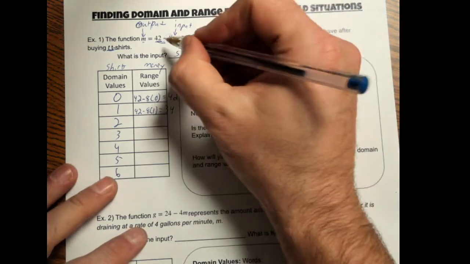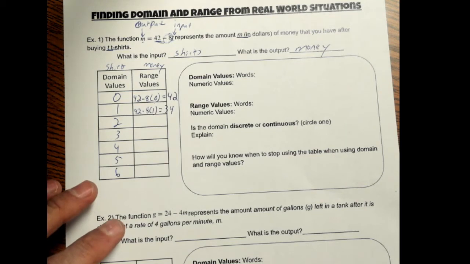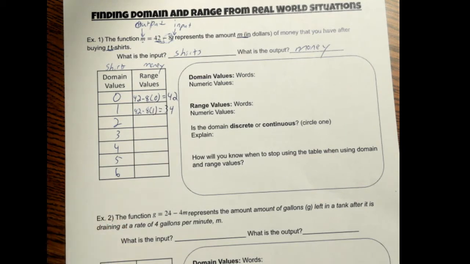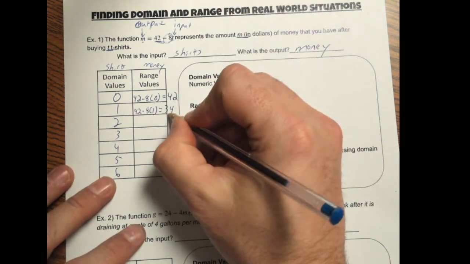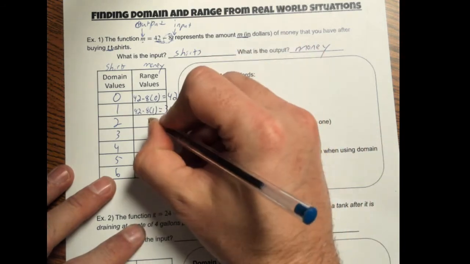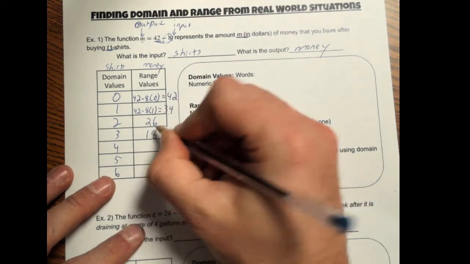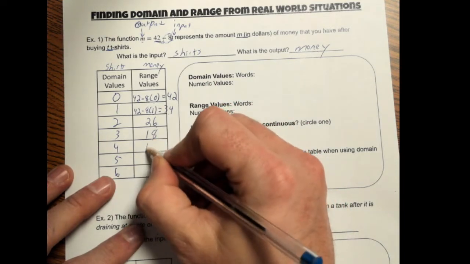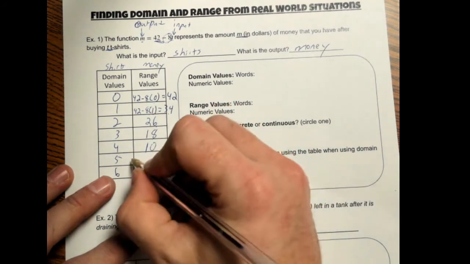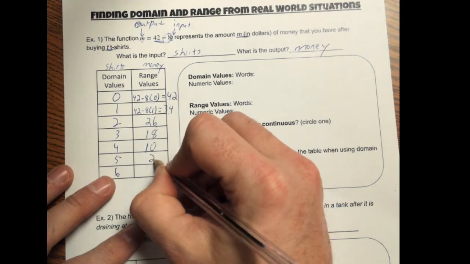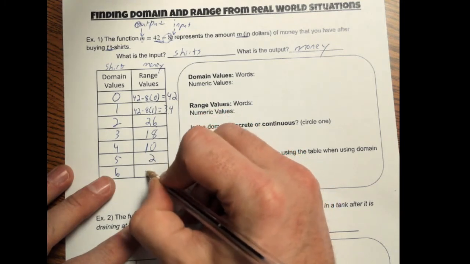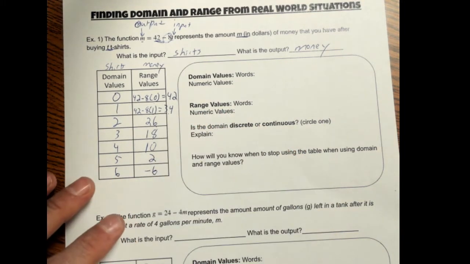Now, the negative 8 is our slope, so I could just start subtracting 8 on these. I don't have to do the full formula every single time. So 34 minus 8 is going to be 26. 26 minus 8 is going to be 18. 18 minus 8 is 10. 10 minus 8 is 2. And 2 minus 8 is negative 6.